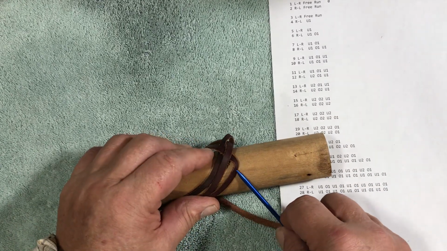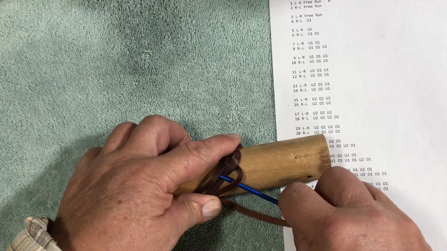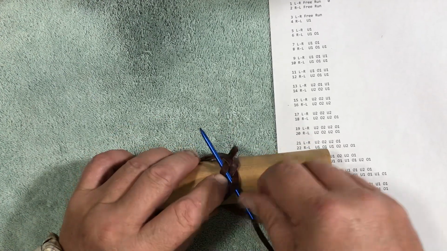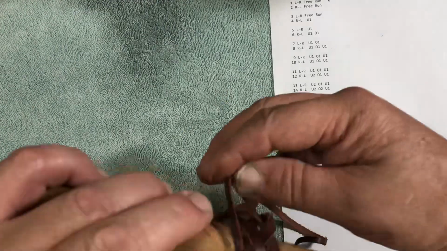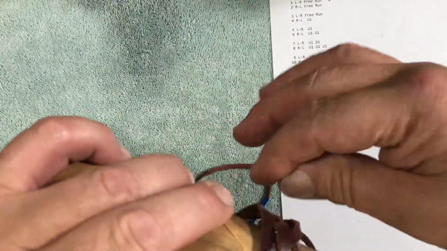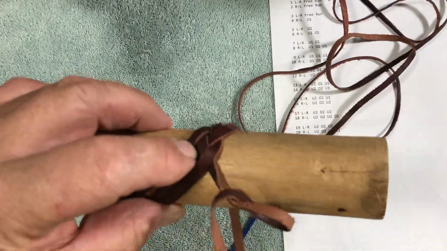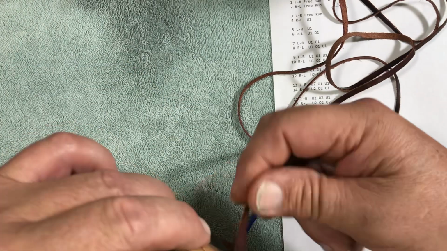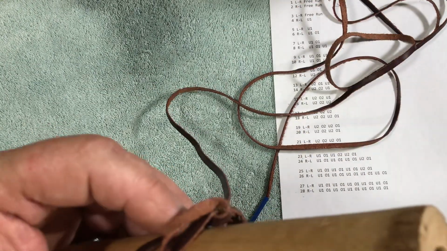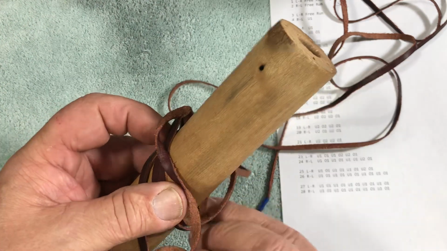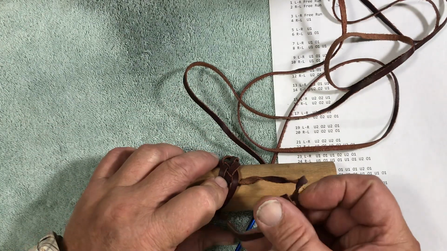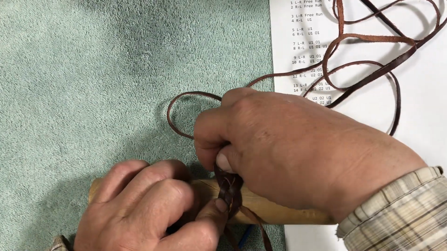So we're going to have to do some changing here. So it's under over under. I can pull this little long string here. And I got all kinds of twists.